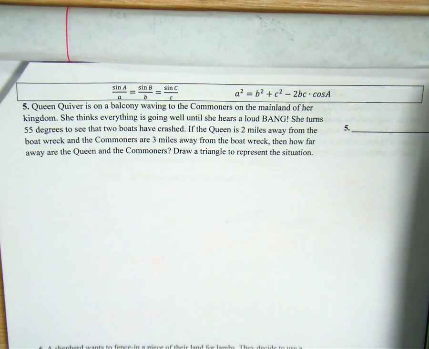Queen Quiver is on a balcony waving to the commoners on the mainland of her kingdom. She thinks everything is going well until she hears a loud bang. She turns 55 degrees to see that two boats have crashed. If the queen is 2 miles from the boat wreck and the commoners are 3 miles away from the boat wreck, how far away are the queen and the commoners?